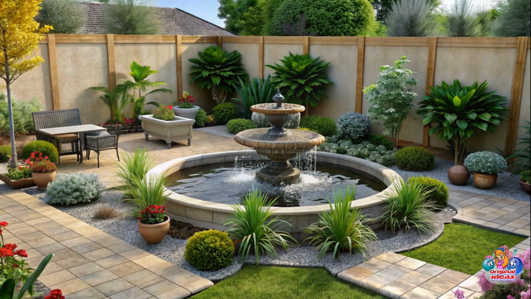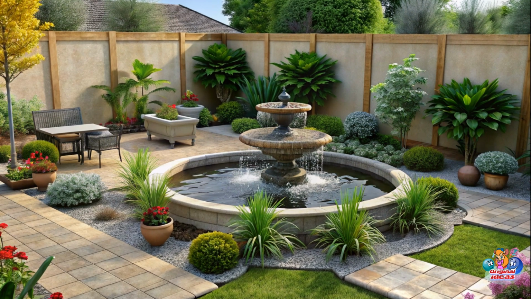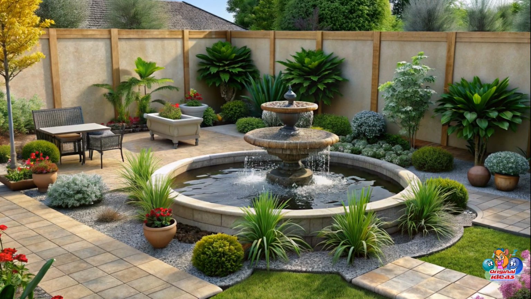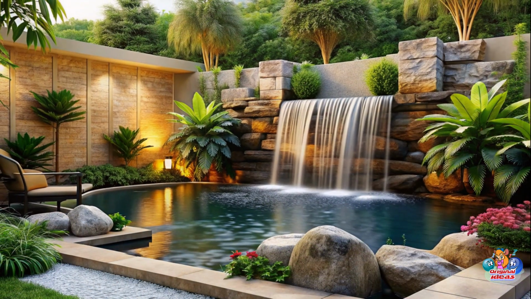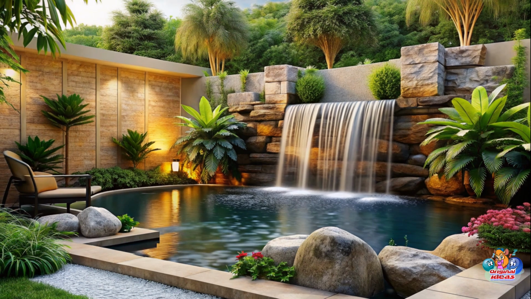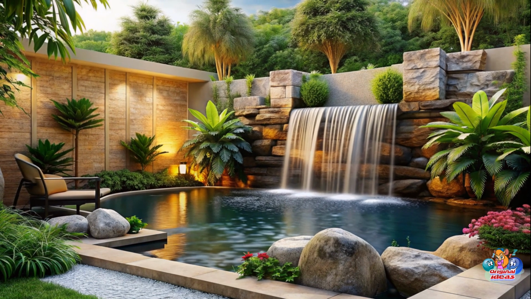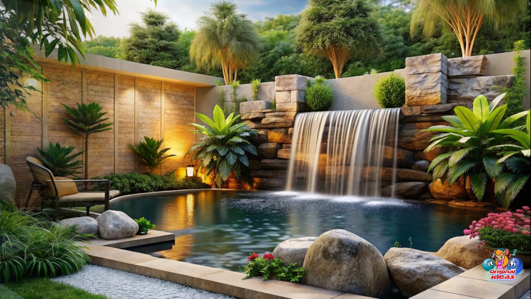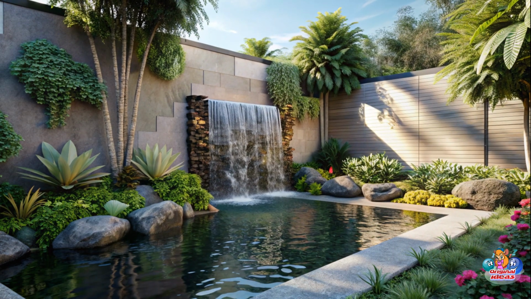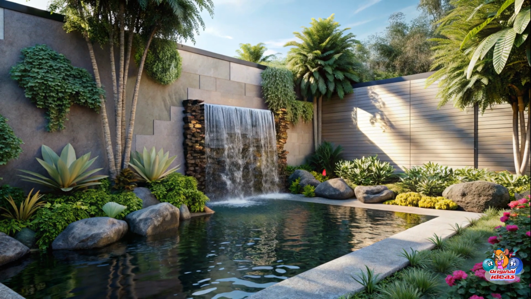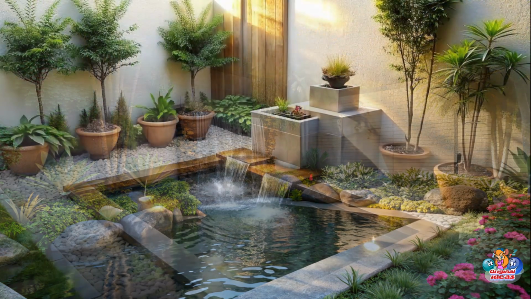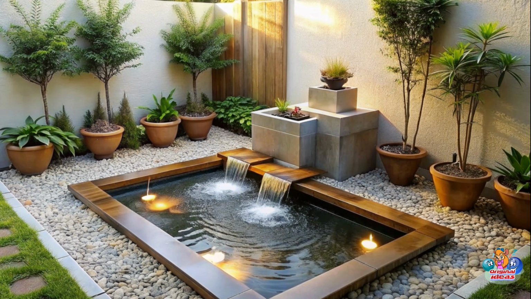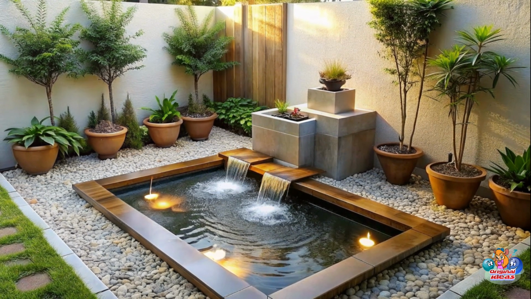Immerse yourself in the soothing symphony of flowing water and the vibrant hues of lush greenery. Discover the true essence of serenity right in your own backyard. Our team of professionals has carefully curated the best design ideas and outdoor decor tips to help you achieve a backyard renovation that will surpass your expectations.